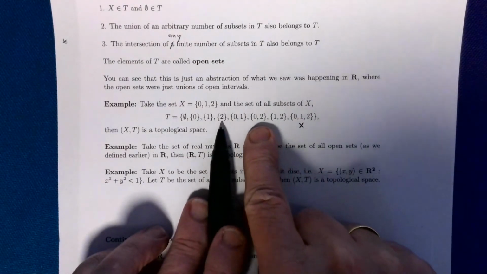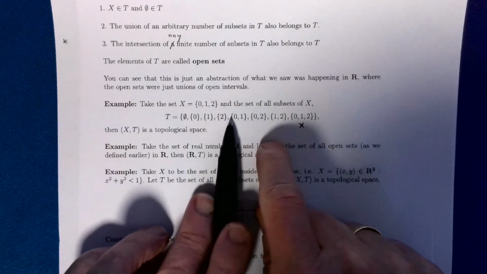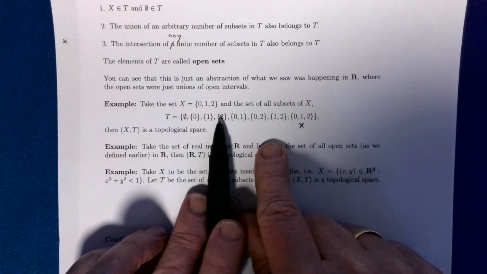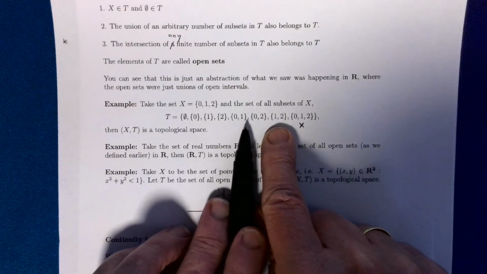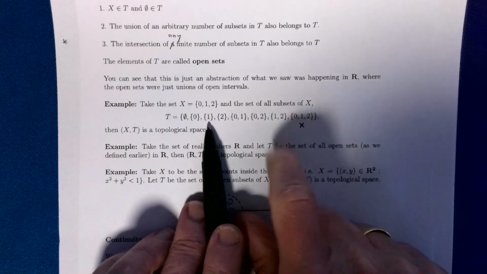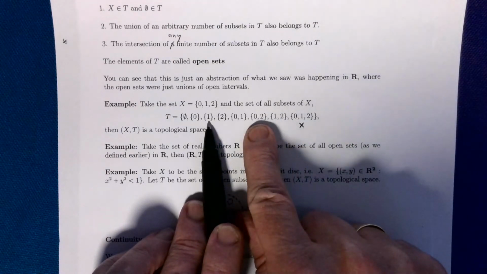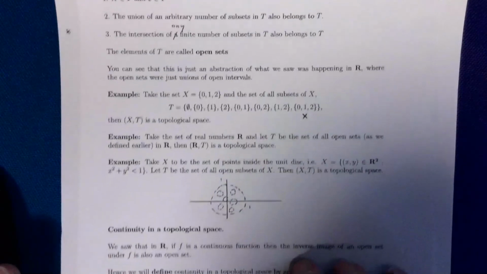For example, if I take the intersection of these two, then I just get {2}, which is there. I can take the intersection of these ones here, and that would be the set containing 1, and there it is. And if I took the intersection of, say, these two, then I get the empty set, and there it is. So this is a topological space.